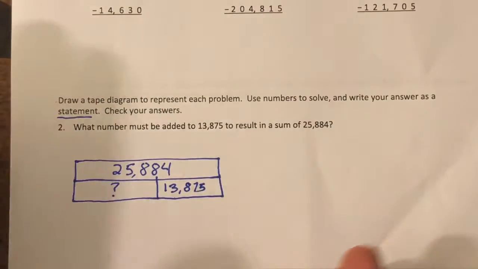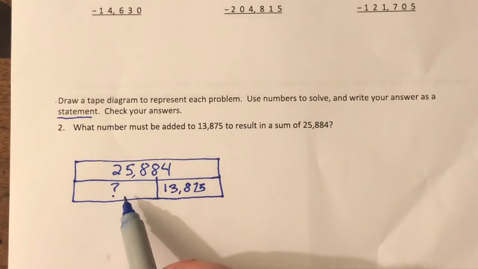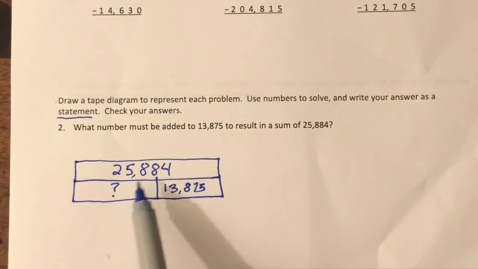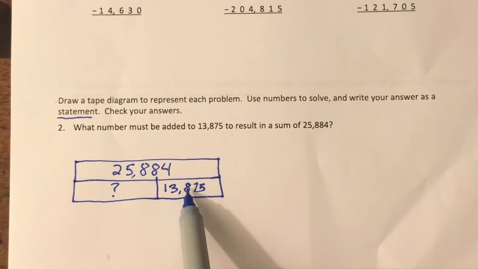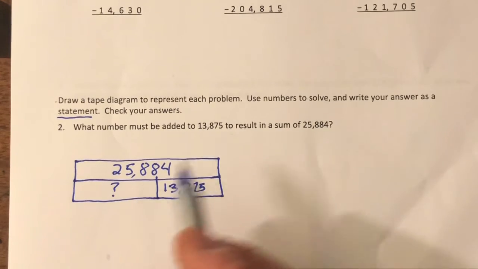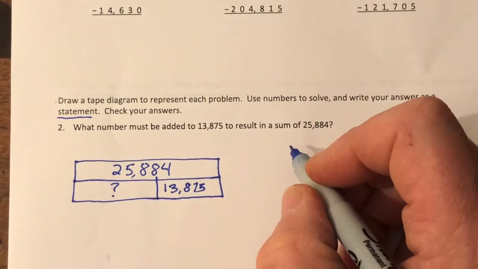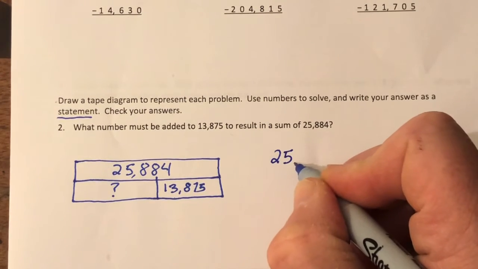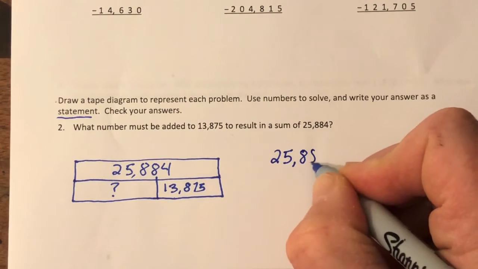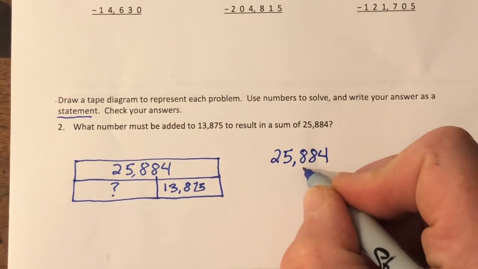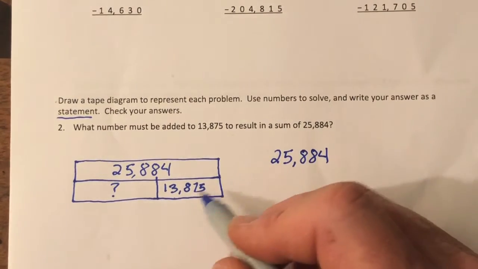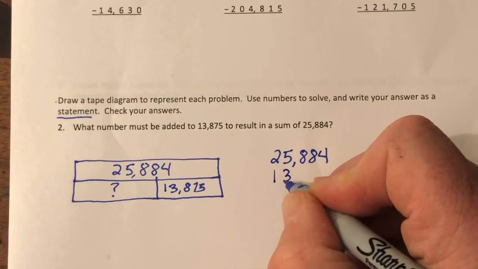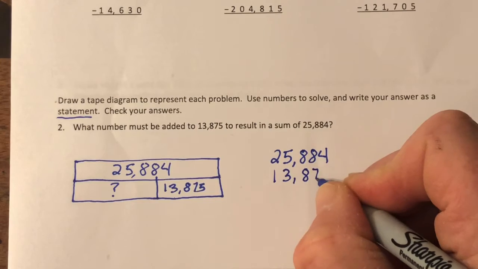I'm just kind of reading it from left to right here. So I need to find out what's there. What number do I need to add to this so it equals this top number? So the best way to do that is to subtract this number from this, and I'll find out that. So let's line up the place values over here. This place value is going to be 25,884. So I got ones, tens, hundreds, thousands, 10,000s. I need to line this up exactly. So 1, 3, 8, 7, 5.